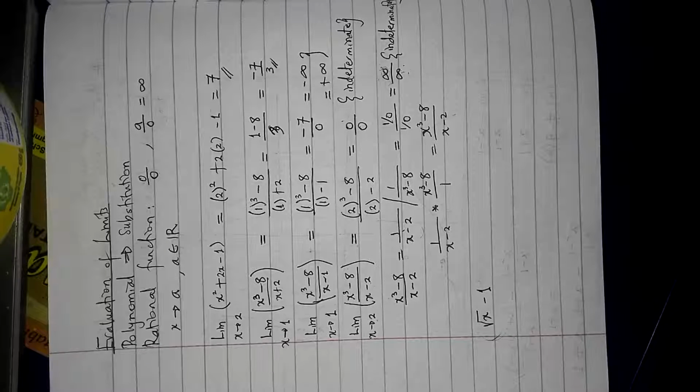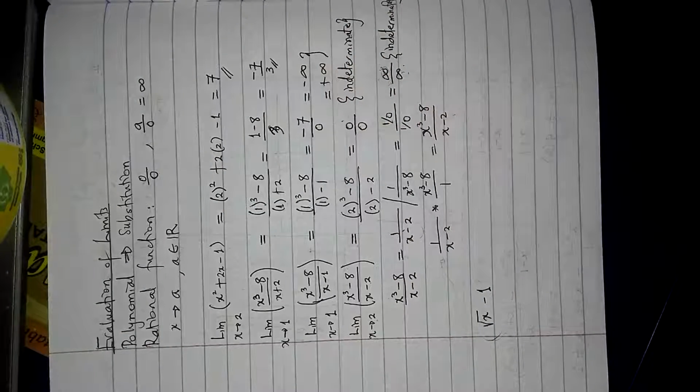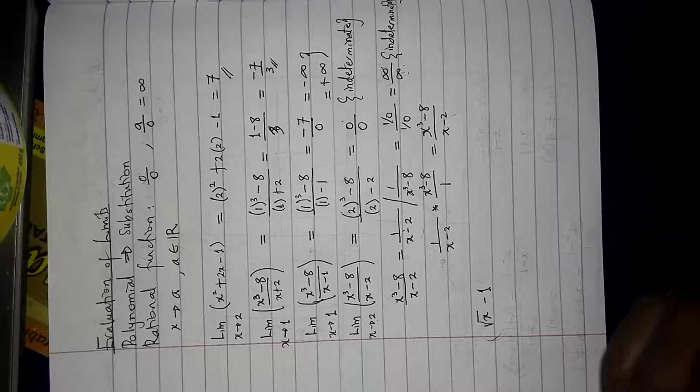If you have something like ln x, for instance, that is a transcendental function. They are different from the ones we have been talking about. If you have sine, cosine, tan and all of that, what should come to your mind first is, what is the domain of this function?